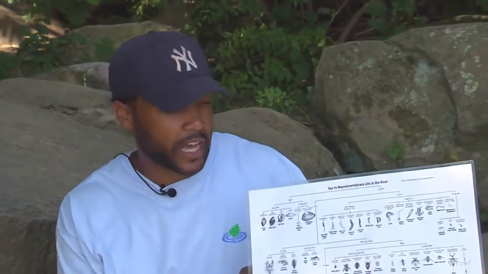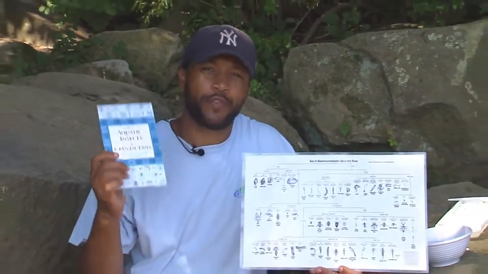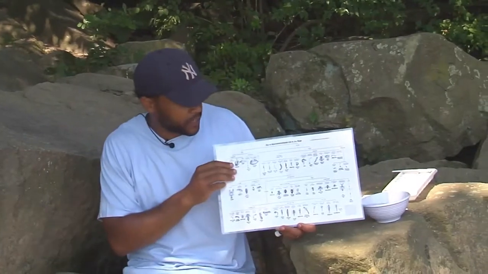All right, well, welcome back. We are here getting ready to identify our first organism. We actually have two ways to identify our organisms. We can use our first dichotomous key or even a field guide. Today, we're going to focus on our dichotomous key.